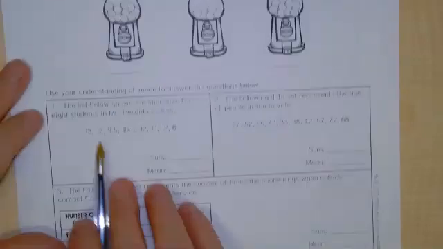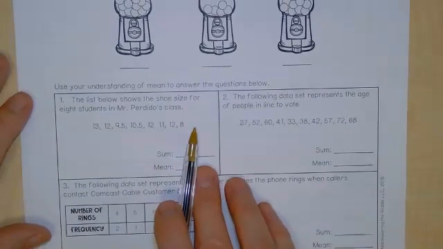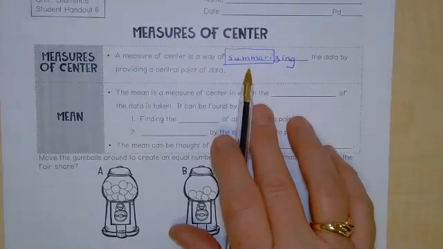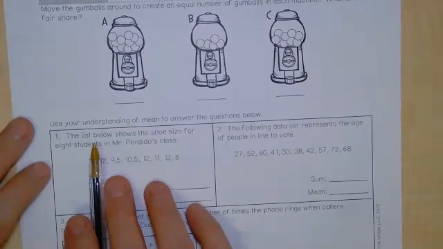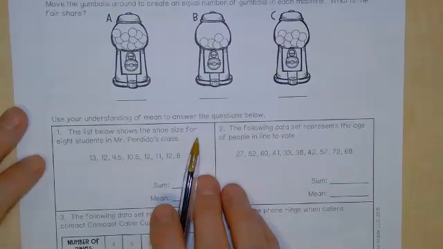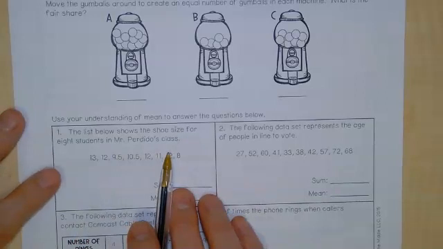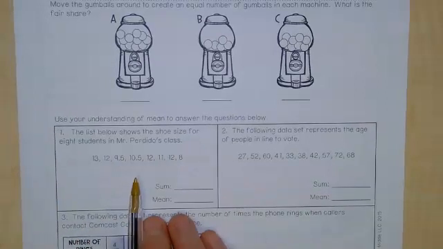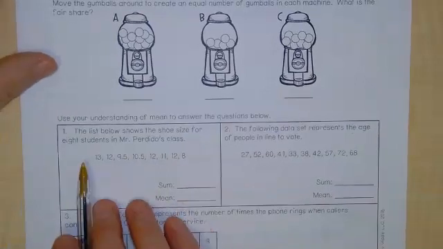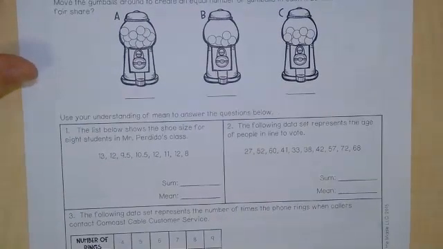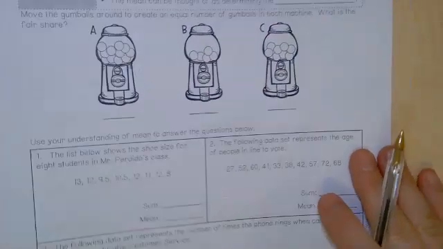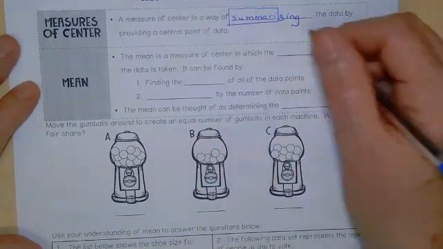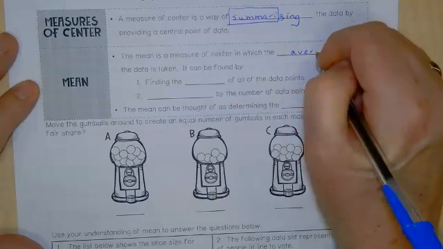Okay, so if I have a whole list of data, we can shorten that by finding the center of the data. So basically it's to show the main idea. So in a question like this, the list below shows the shoe size for 8 students in a certain class, the main point would be what's the average shoe size, okay? So that's what they mean by summarizing the data. Instead of just giving you a list, you're going to put it in some kind of form to show the main idea. The mean is the measure of center, which is the average of the data.